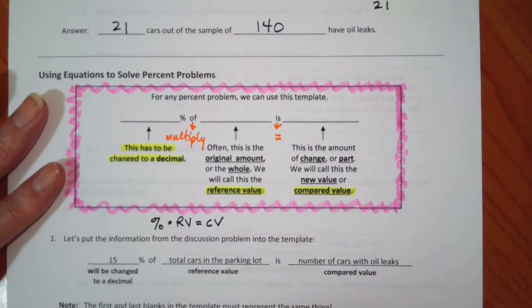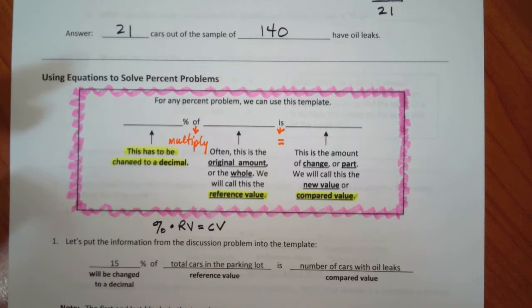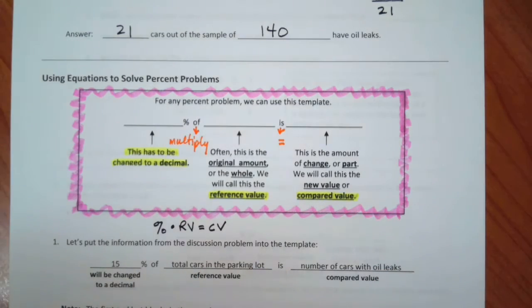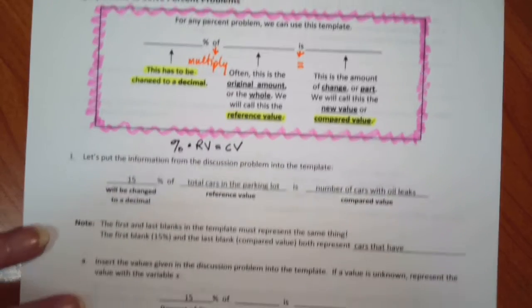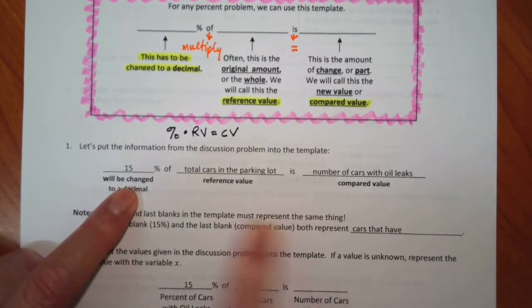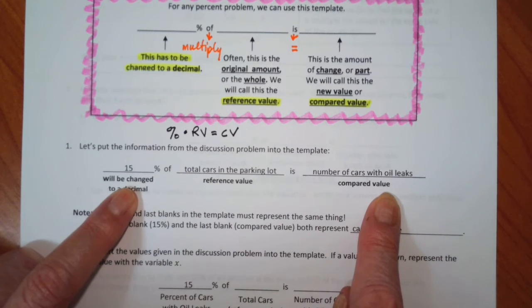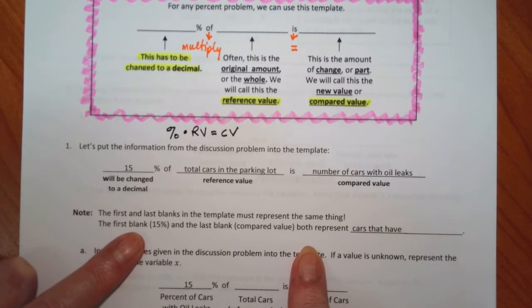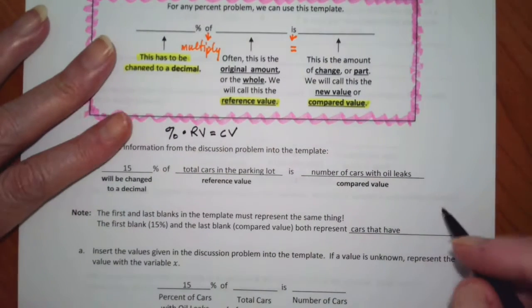Okay, so let's go back to the original problem. We found that 15% of the total cars in the parking lot is the number of cars. So the first and the last blanks represent the same thing. 15% of the cars are the numbers with oil leaks. So these two represent the same thing. And they both represent cars that have oil leaks.